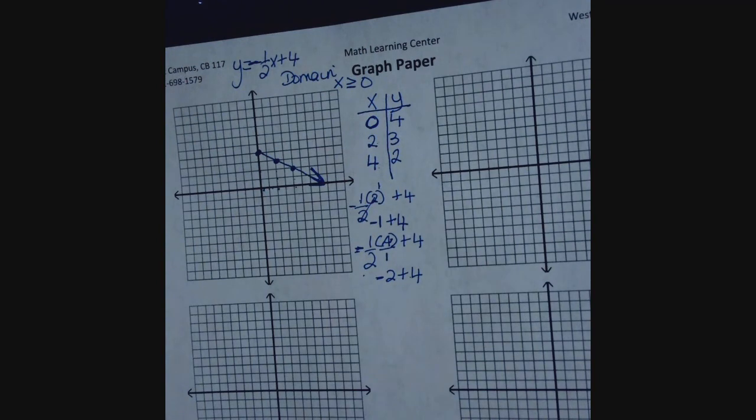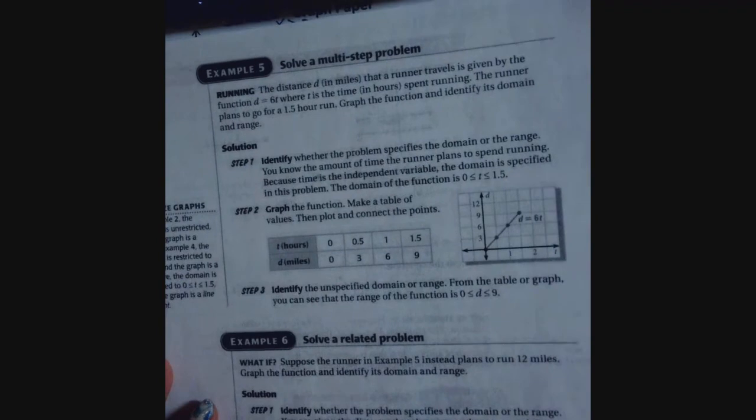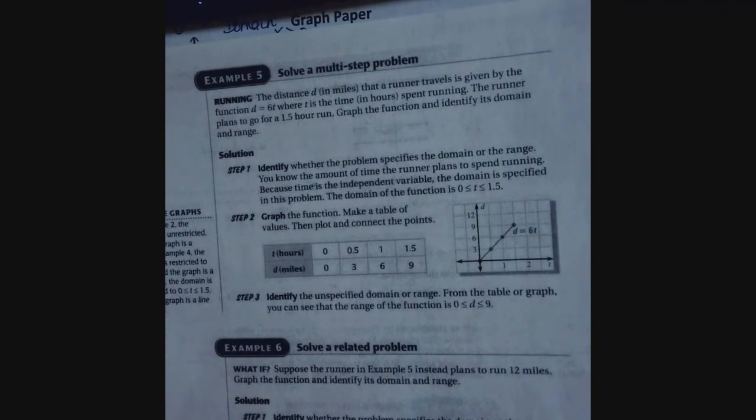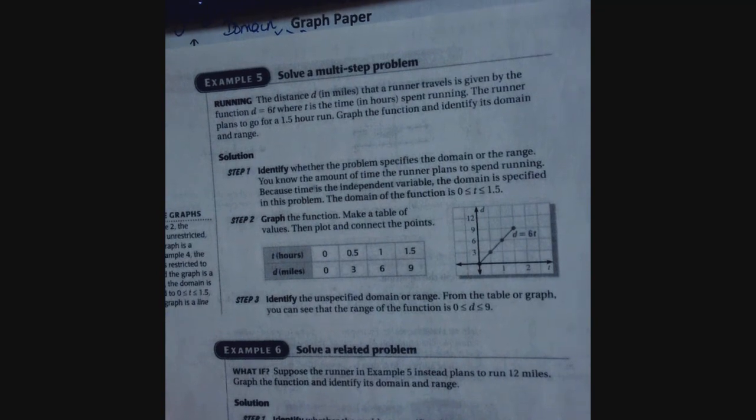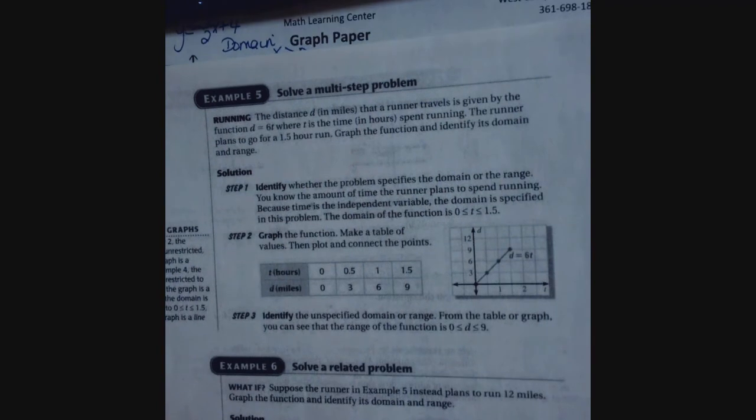Okay, so the last one is a word problem. It's easier to look and follow along here. I'm going to read it, example 5.